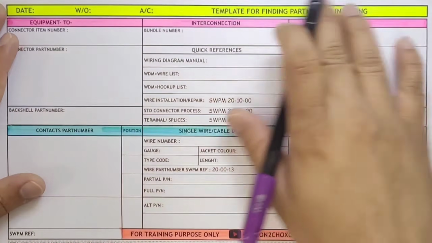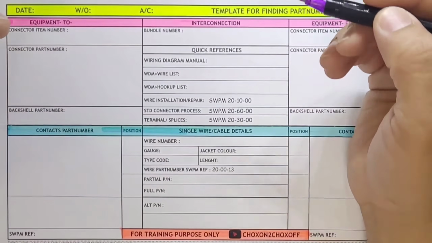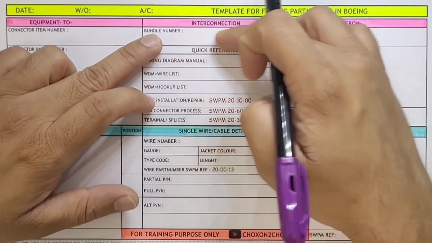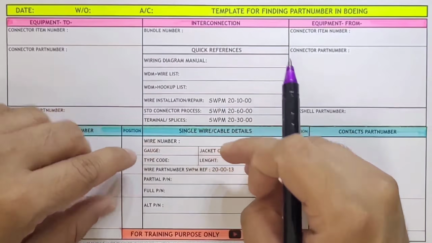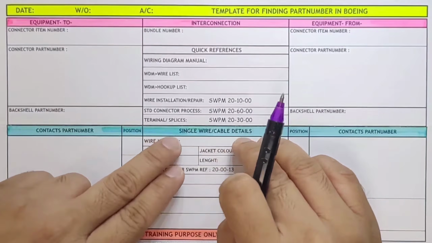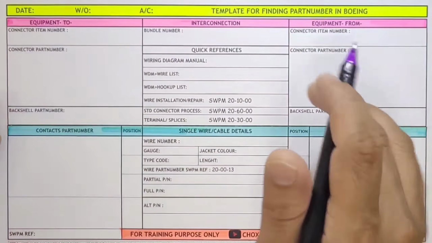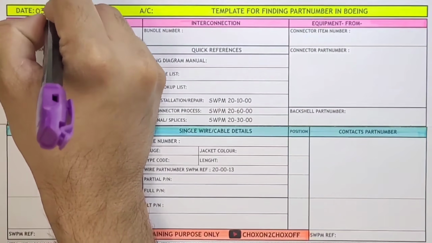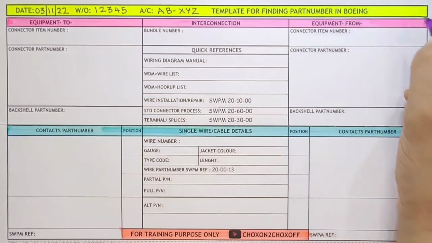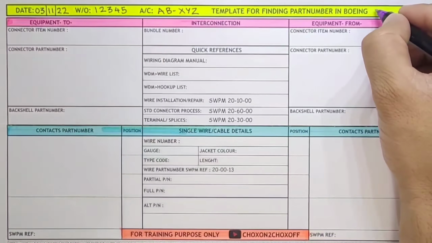So first thing, we'll fill out everything we need. In number 1 condition we have the bundle number and we have the wire number. We have to find which connector this wire number belongs to and where it is located, the contact number. So let us write down whatever we have till now. We have taken an example for Boeing 777.